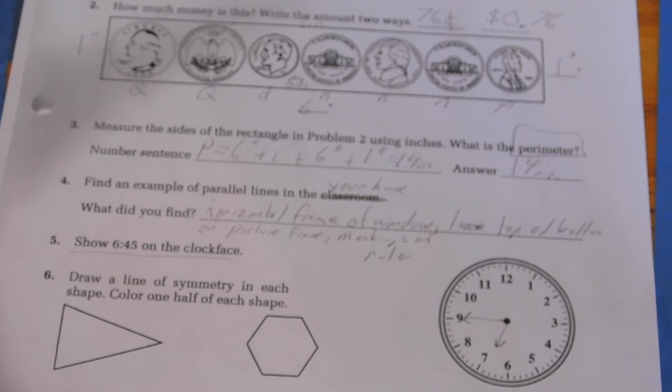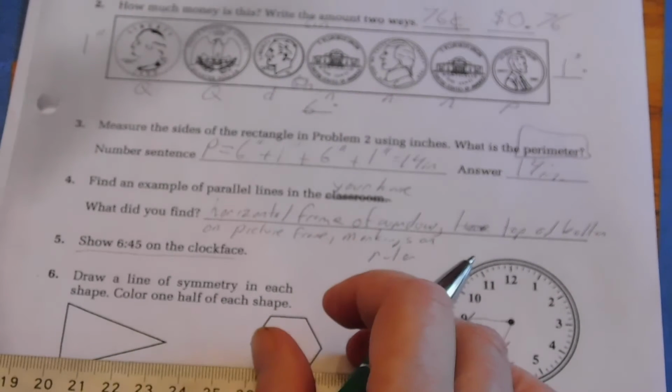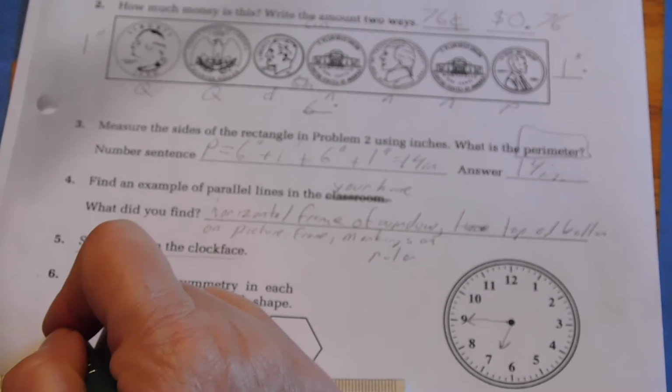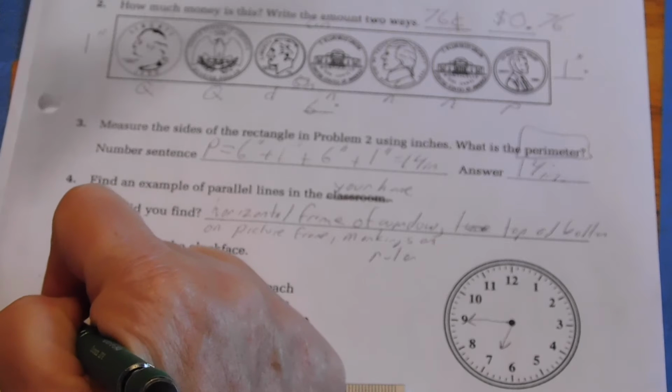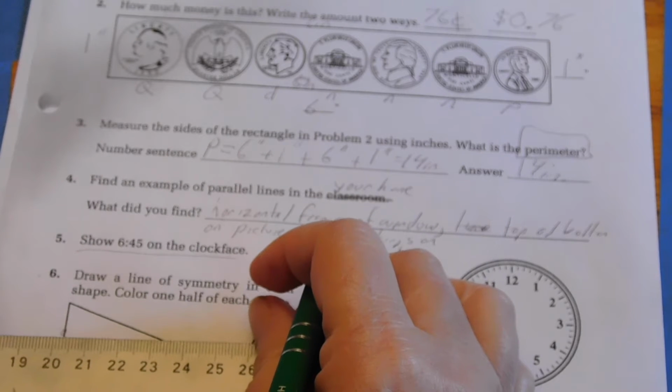Okay. Next, for number 6, it says, draw a line of symmetry in each shape and color 1/2 of each shape. The triangle is easy because there's only one line of symmetry. So I'm going to very carefully go from the point to the midpoint. So it's going to be about there. I'm going to put a little dot there so I know where to put my ruler.